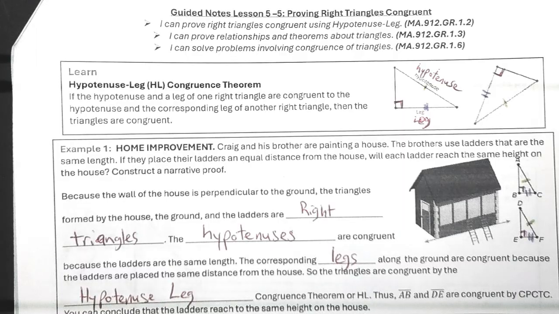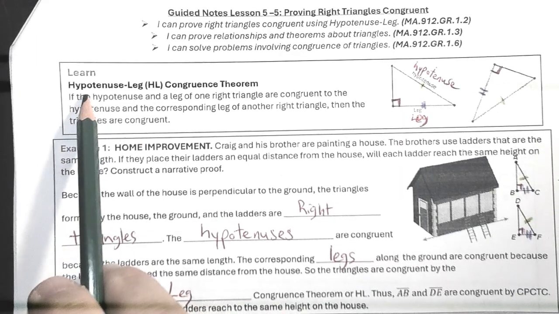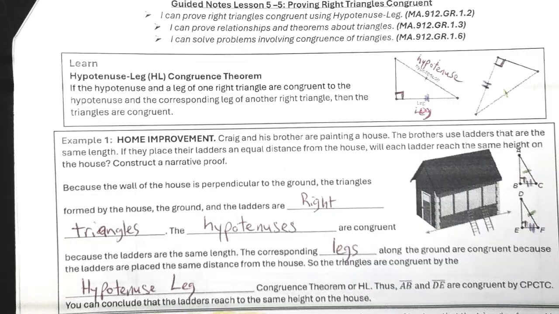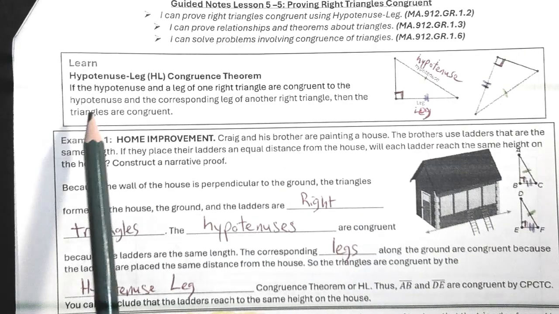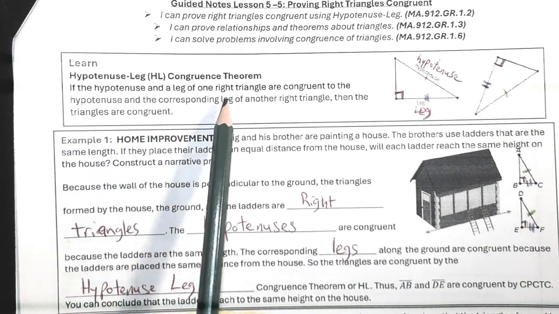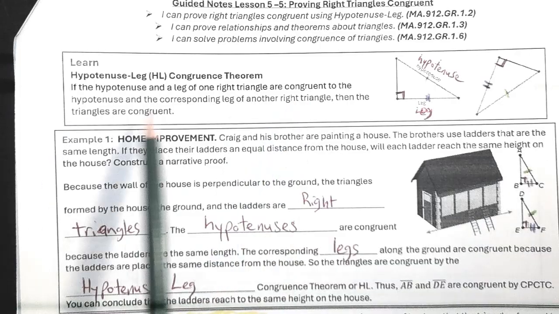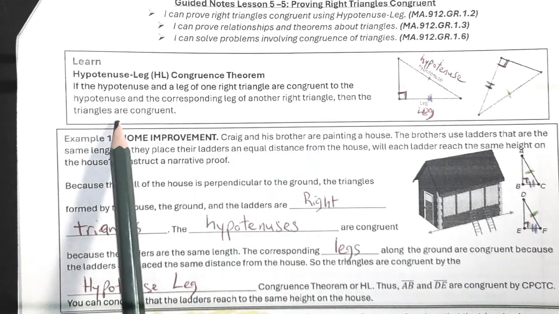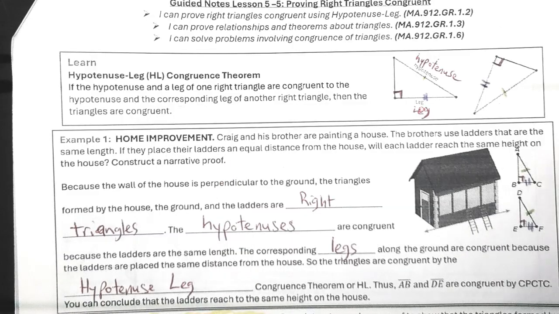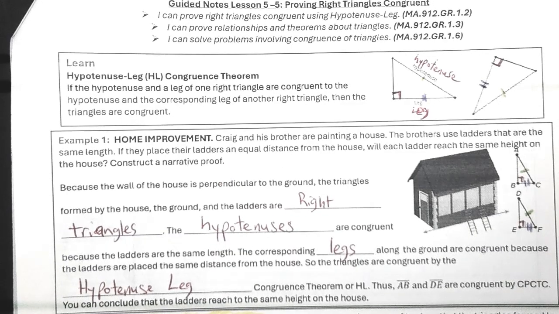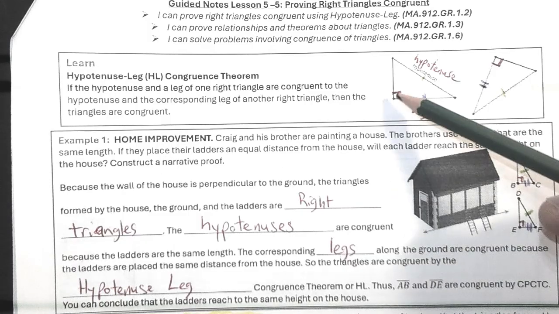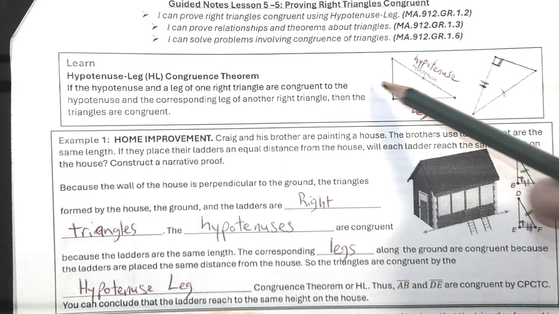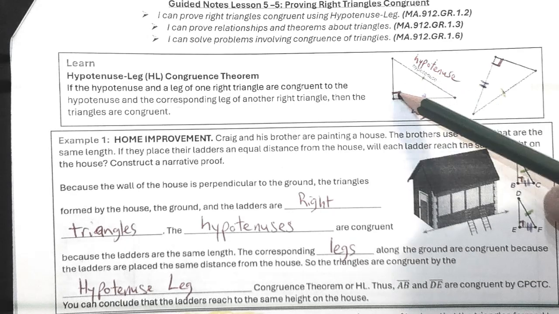They're talking immediately about hypotenuse leg. If the hypotenuse and leg of one right triangle are congruent to the hypotenuse and corresponding leg of another right triangle, then the triangles are congruent. Okay, so Mr. Whitlock, what are they called sides? Well, for the right triangle, you have leg. This is a leg. The hypotenuse is the long side.